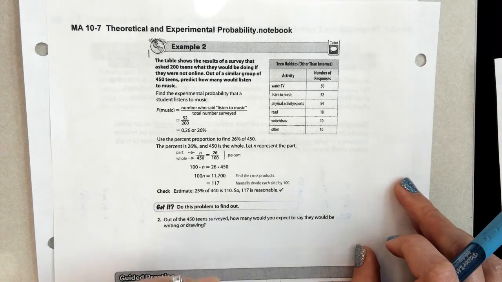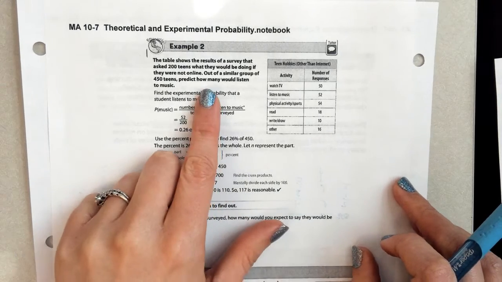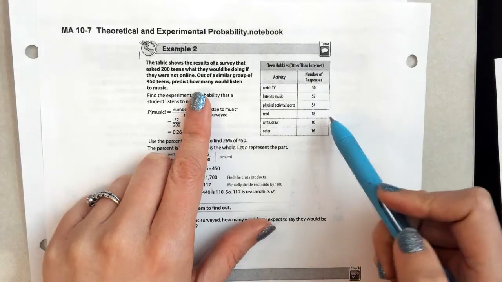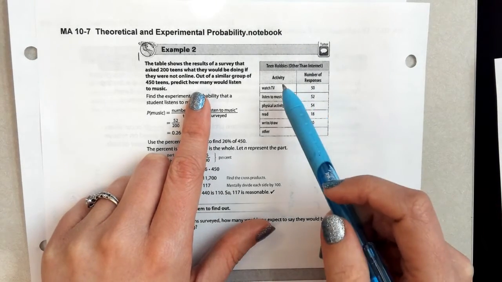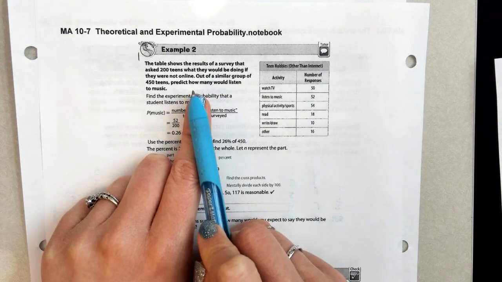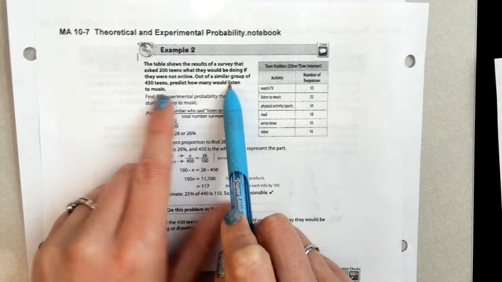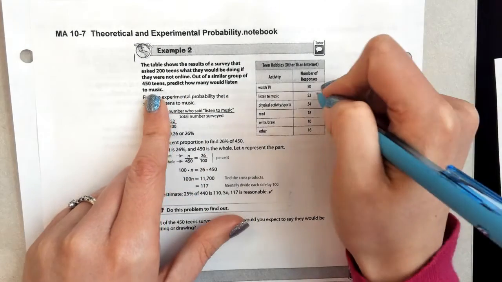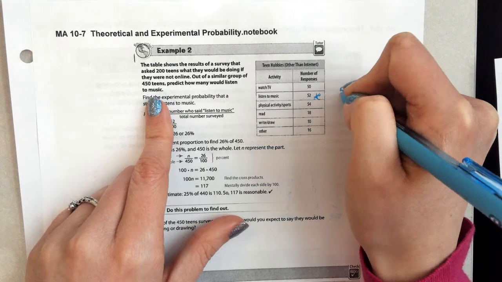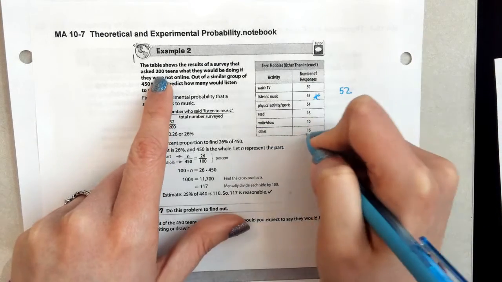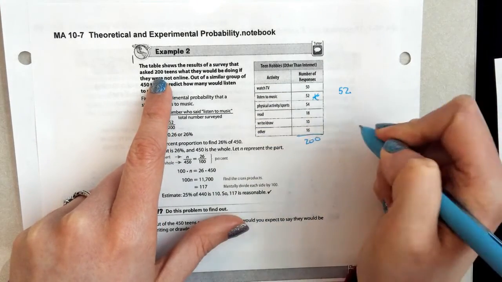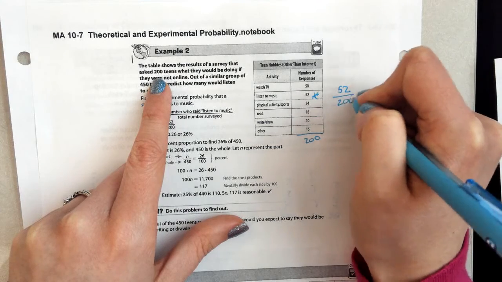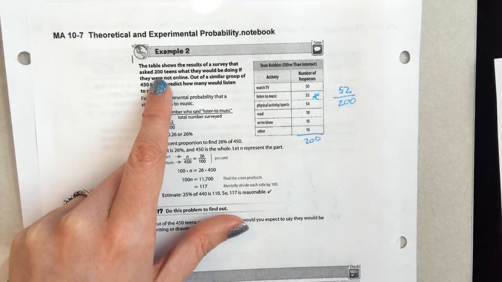So when I look, my experimental probability is what I got from my responses for what they would be doing if they were not online. They want to know about listening to music. So listening to music, that's 52, and they said they asked a total of 200. So 52 out of 200 said that they would be listening to music.